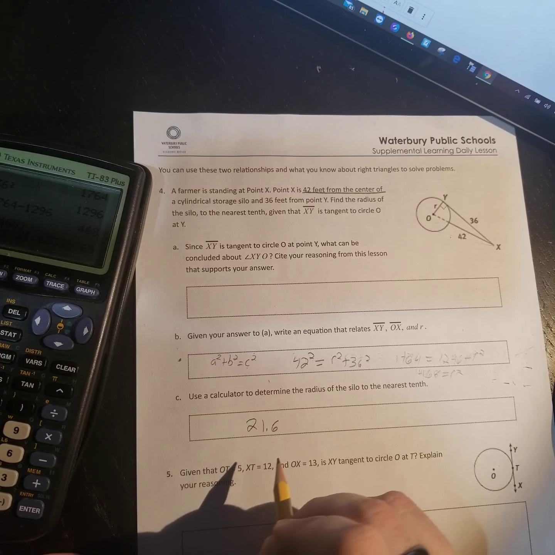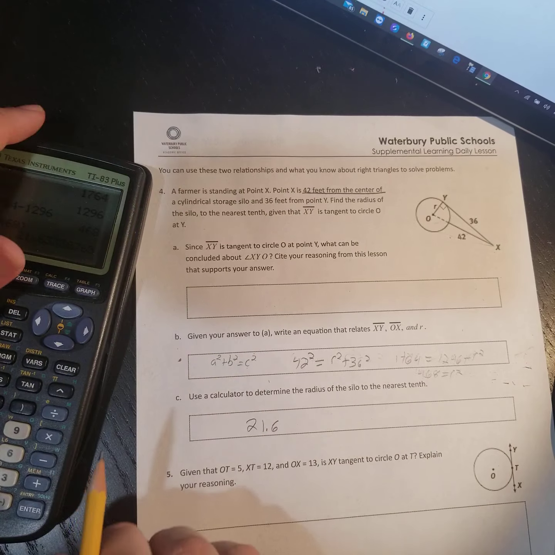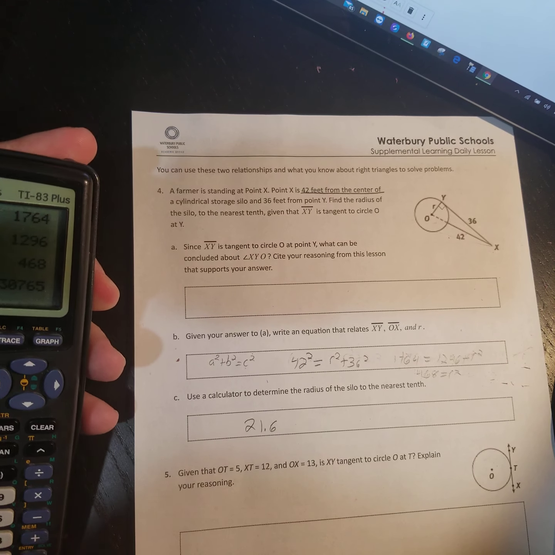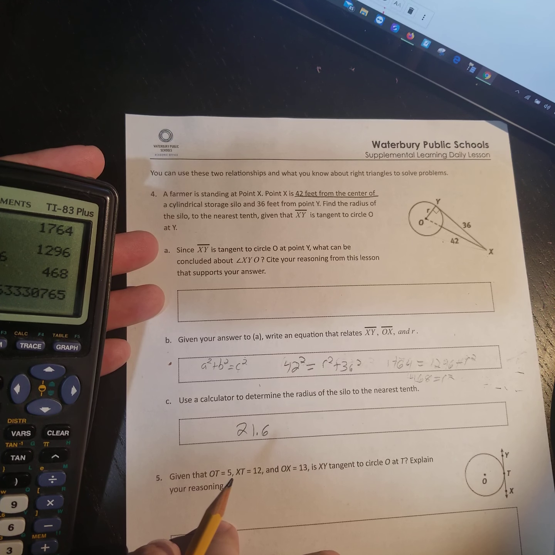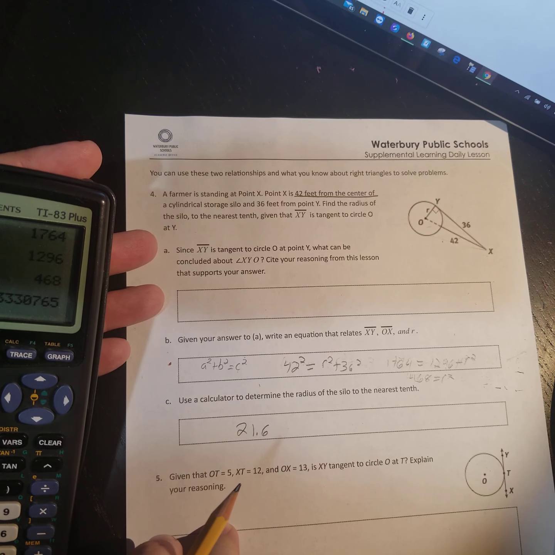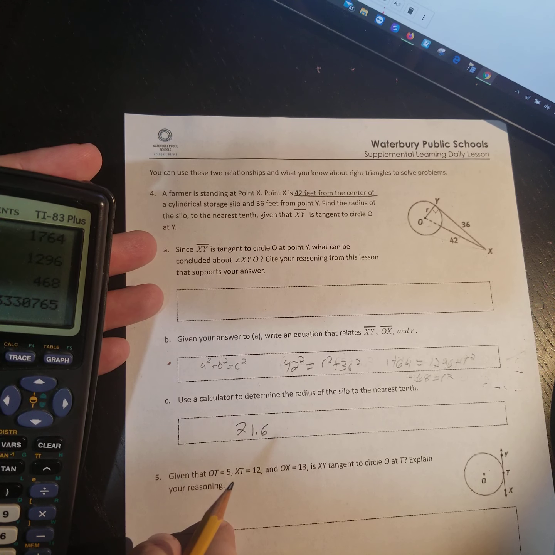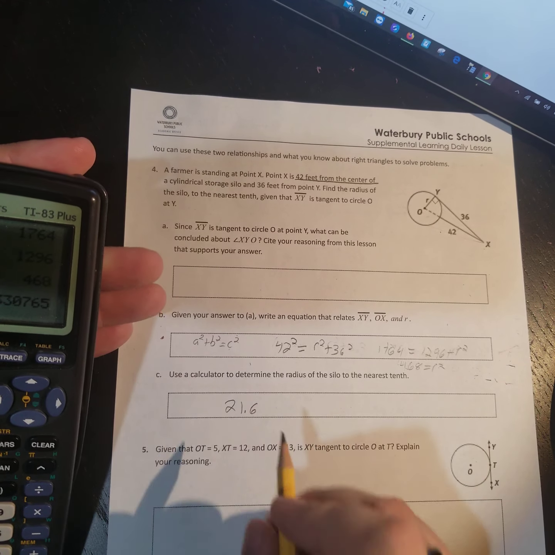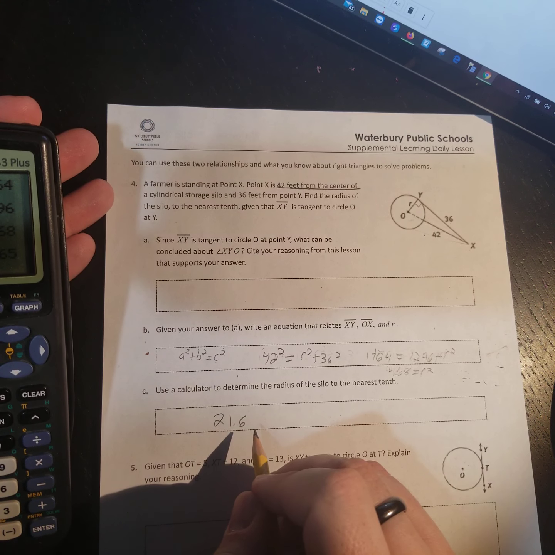That cannot be right. 42, 36. No, I guess it is right. Okay. 21.6. What's the measurement? Feet.